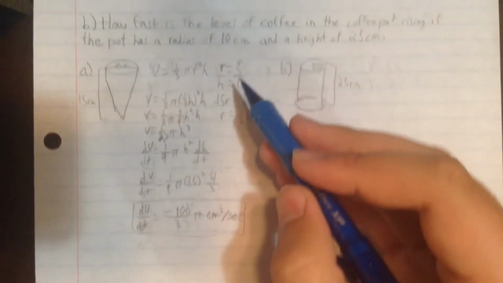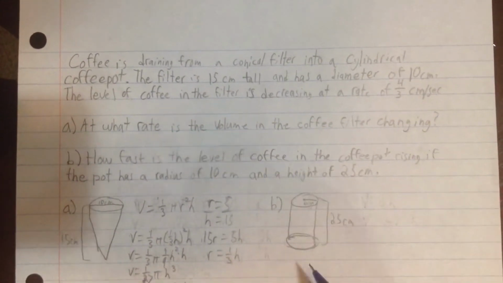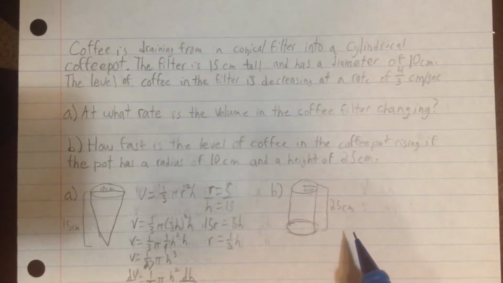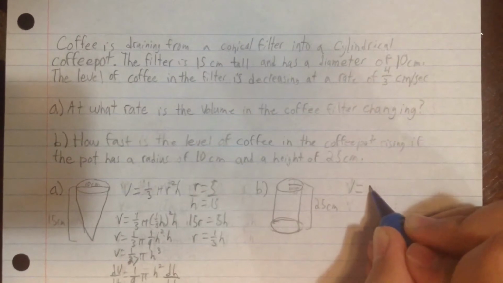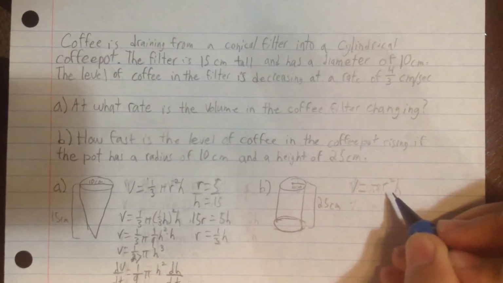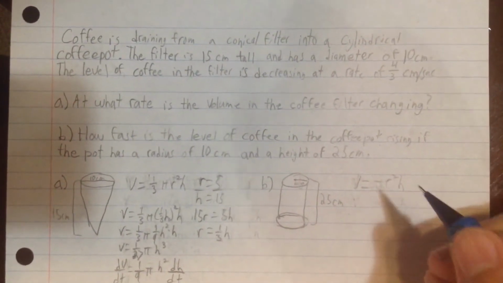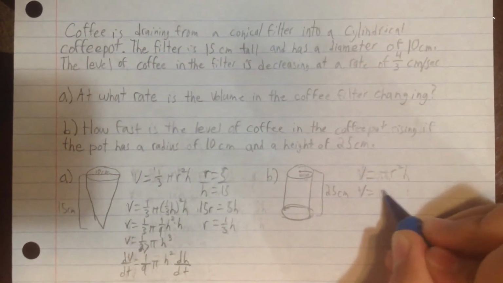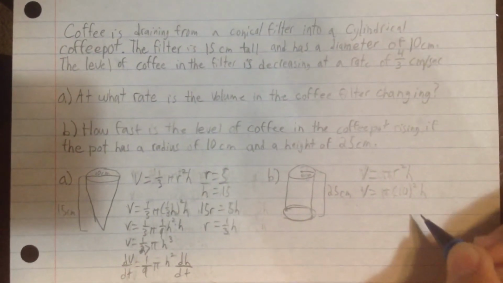Now on to part B, which says, how fast is the level of coffee in the coffee pot rising if the pot has a radius of 10 centimeters and a height of 25 centimeters? So we set up the volume formula, which is just going to be pi r squared times height. And since the radius isn't changing, dr/dt will be 0, so we can just plug in the radius. So volume equals pi times 10 squared times h.